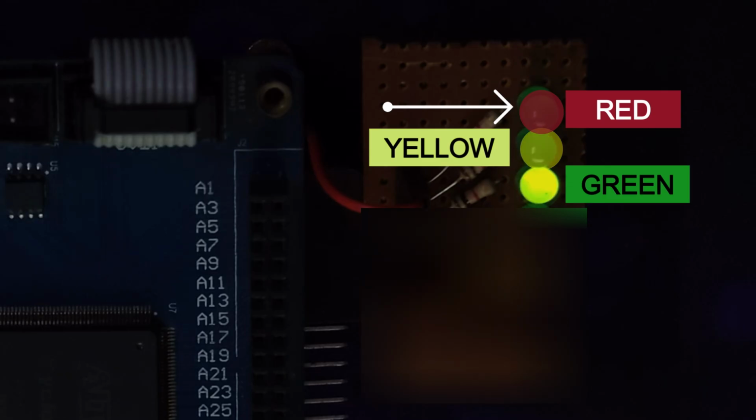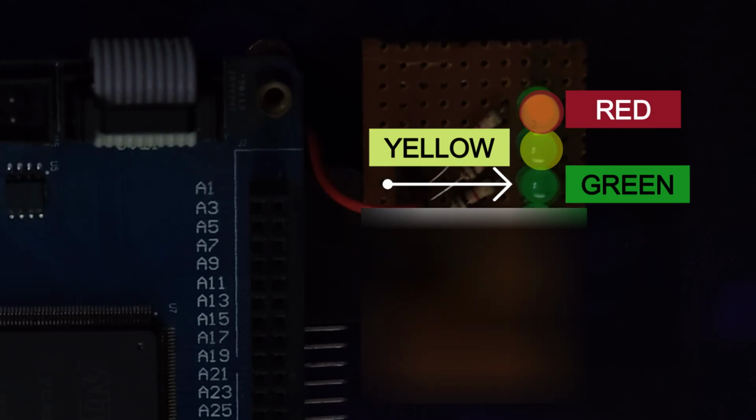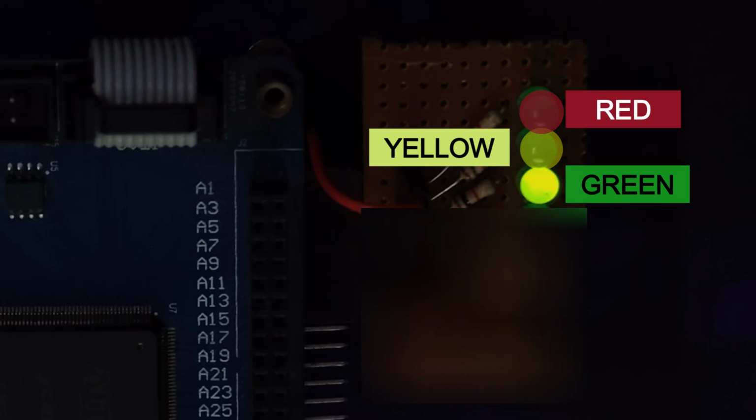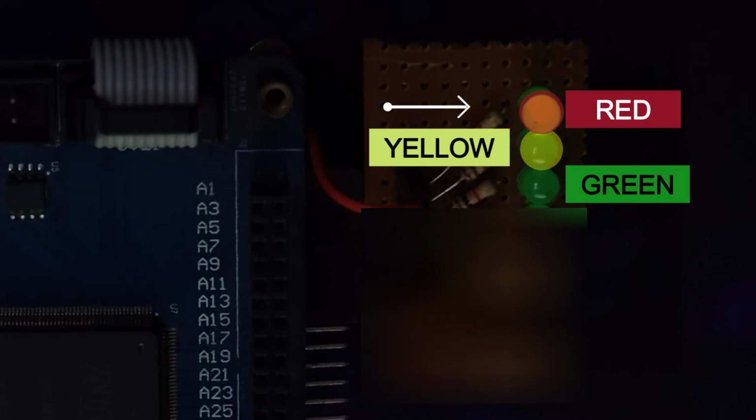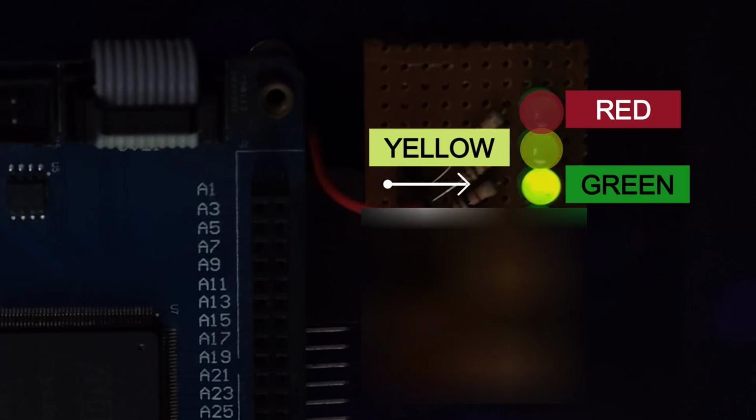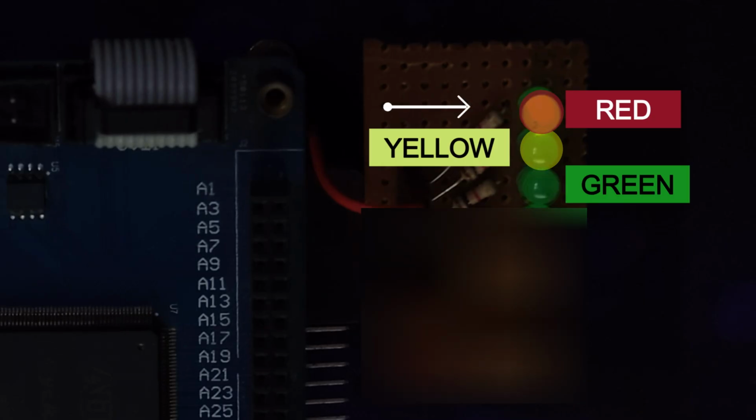So this is our FPGA board. Now suppose this first LED is our red LED, this LED is the yellow LED and this LED is the green LED. And we have programmed it so that for 2 seconds it should be in the red state, then it will jump to the yellow state for 1 second and then to the green state for 3 seconds. That means 2 seconds red, 1 second yellow and 3 seconds green. So let's see if this is happening or not.